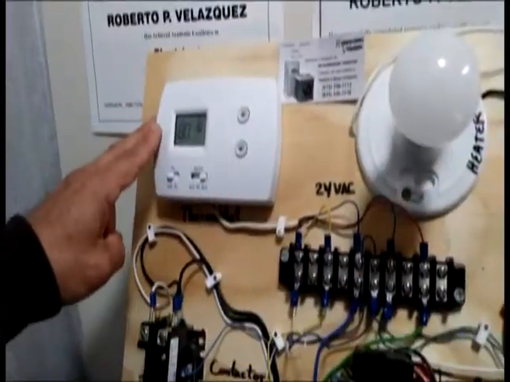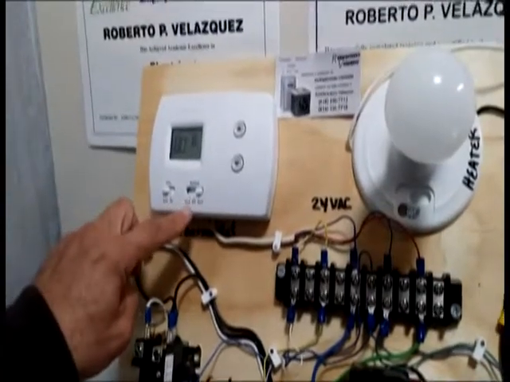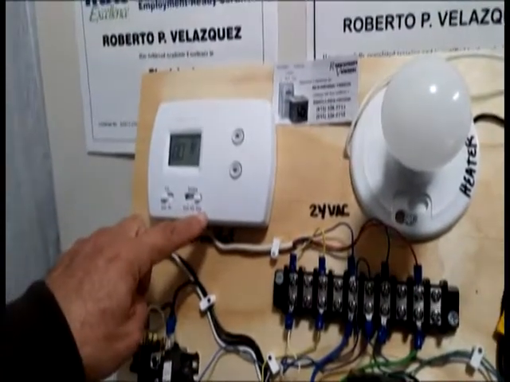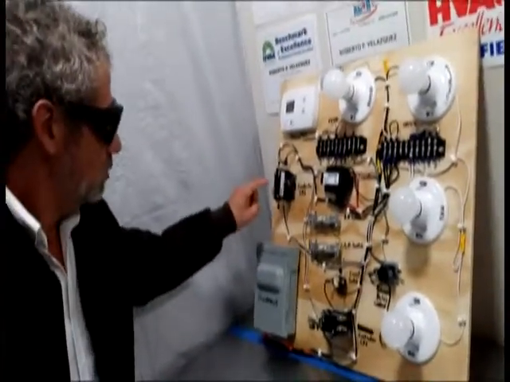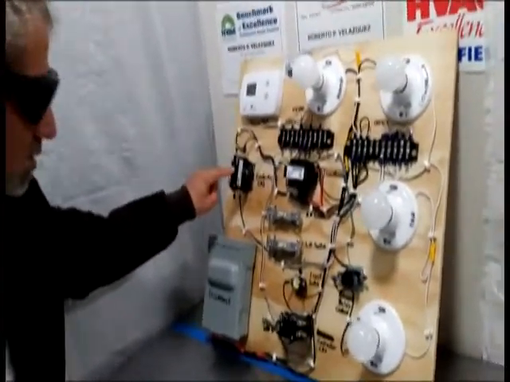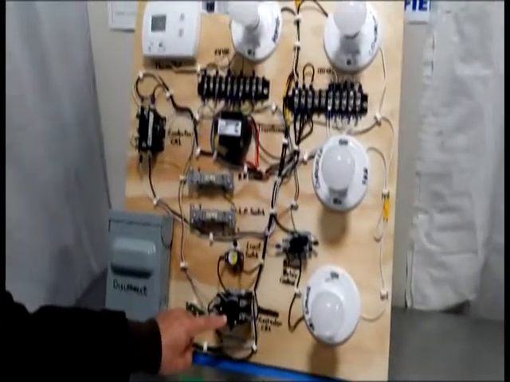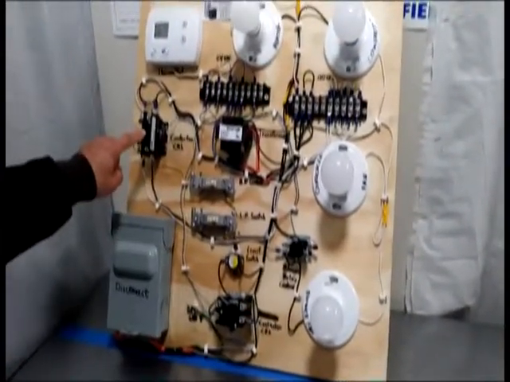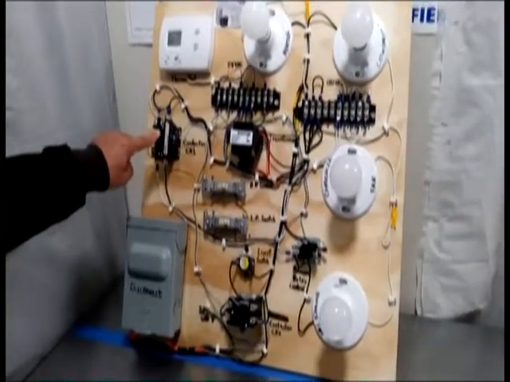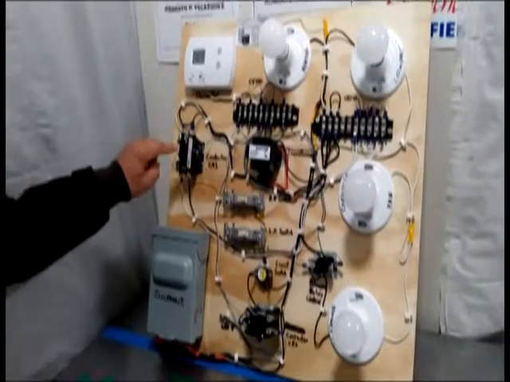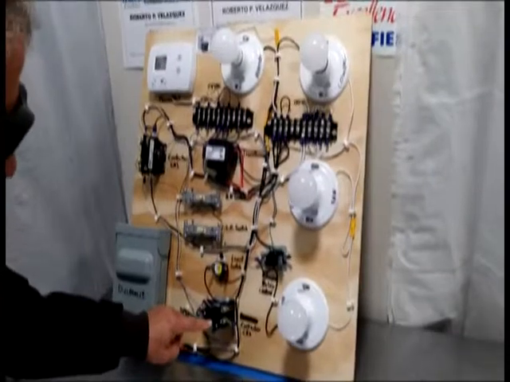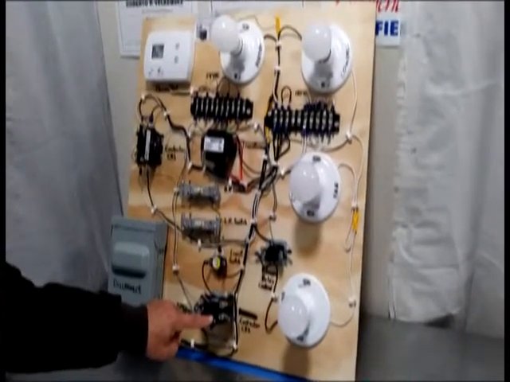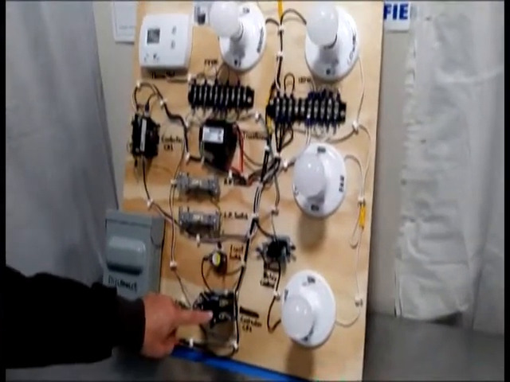So we have the thermostat right here, and like you see, it's just one cool and one heat. And also we have two contactors, CR1 and CR2. This contactor is going to control the cooling mode. And this contactor CR2 is going to control the heat mode.